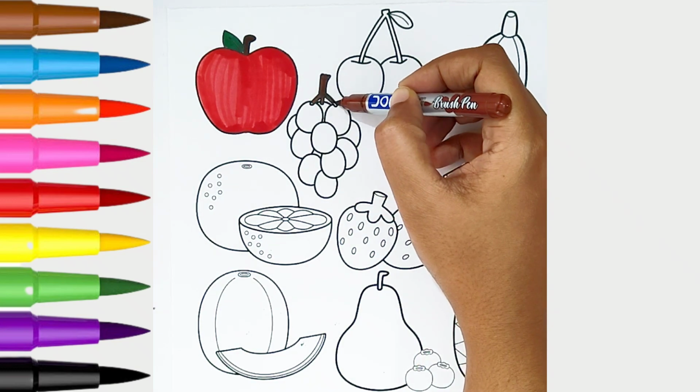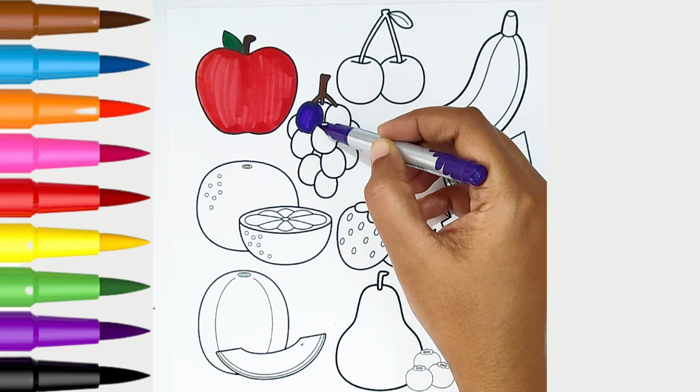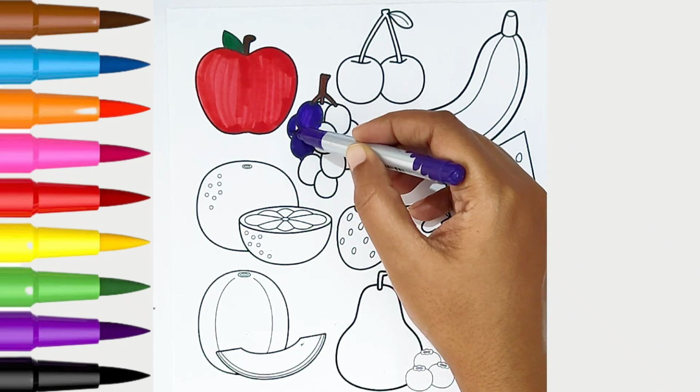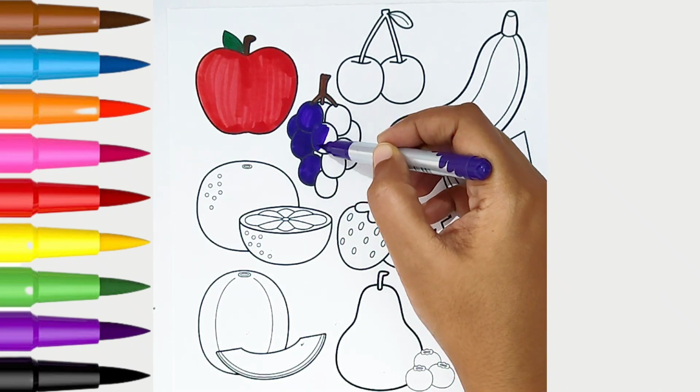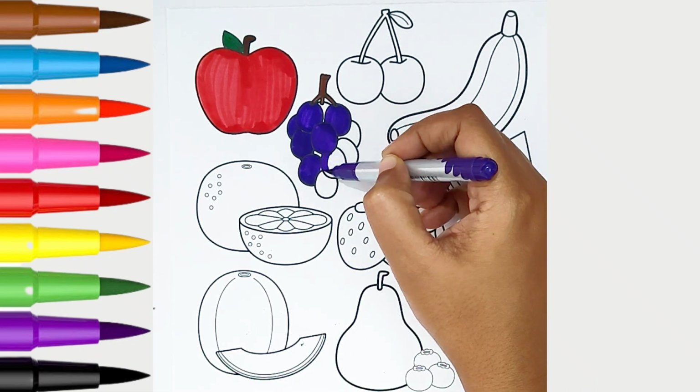Grapes. What fruit is this? Grapes. What color is this? Violet. What fruit is this? Grapes.